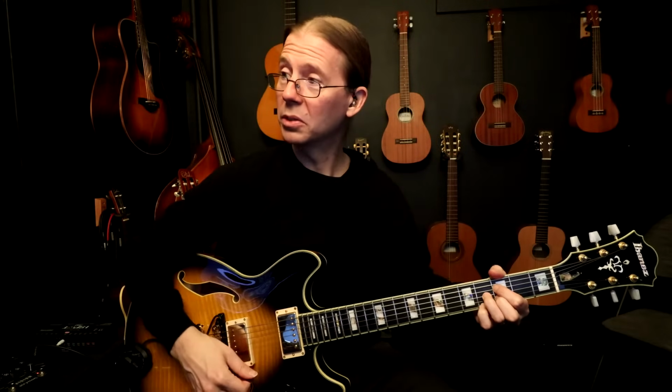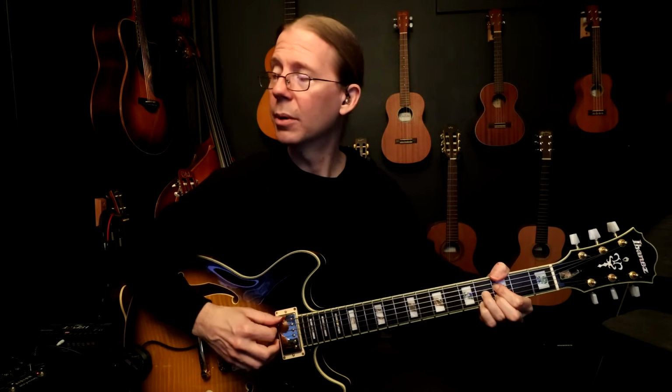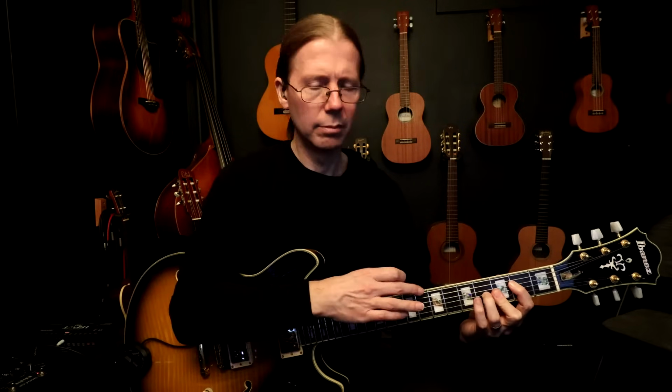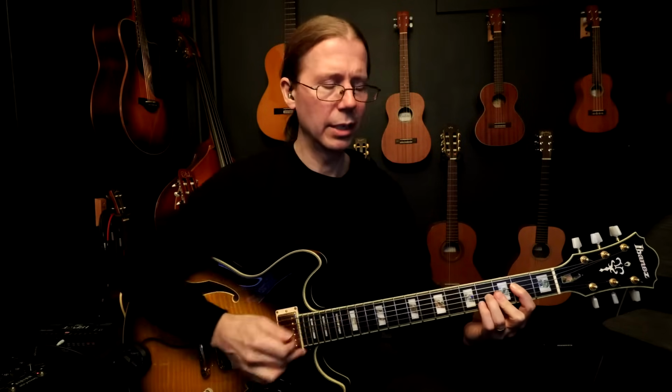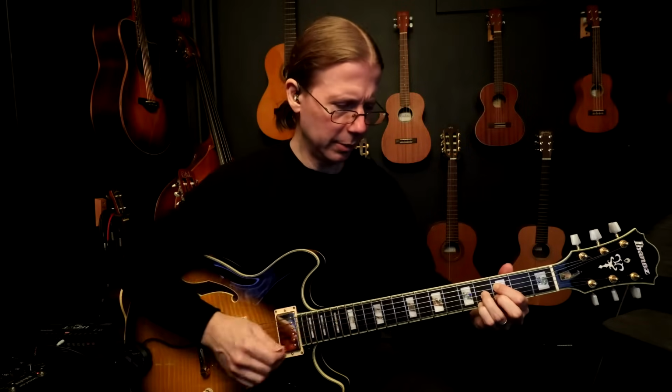So the flat 9 on dominant 7th chords, see if you can kind of get comfortable with that. That can go, so in this example I'm on G. So G7 flat 9, that can go to E flat major, but it can also go to C minor. Oftentimes you find it in minor.